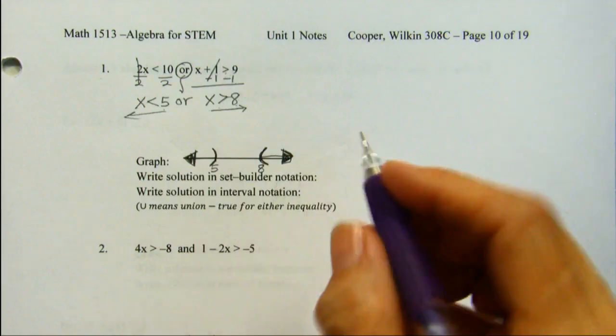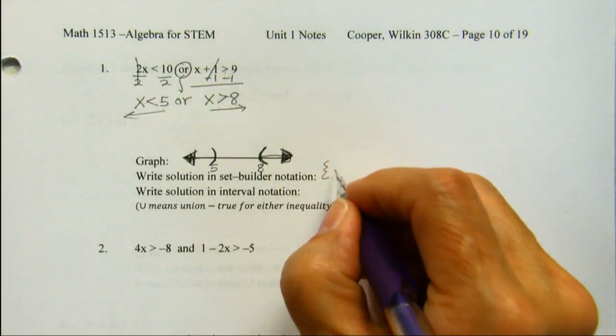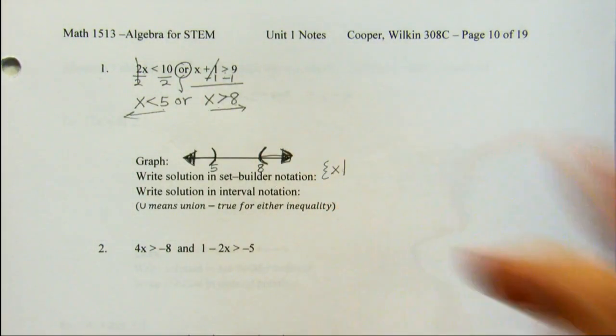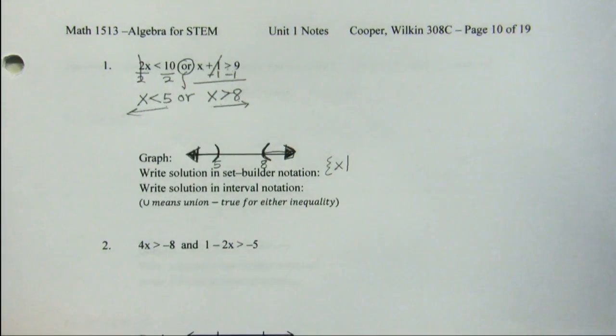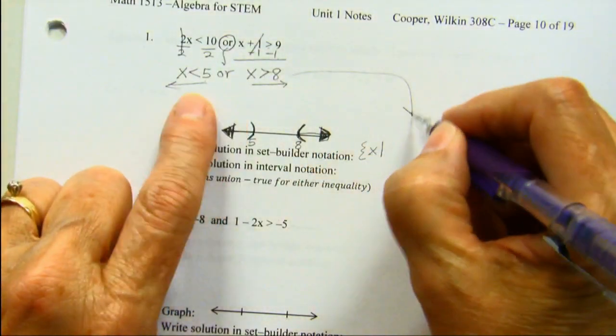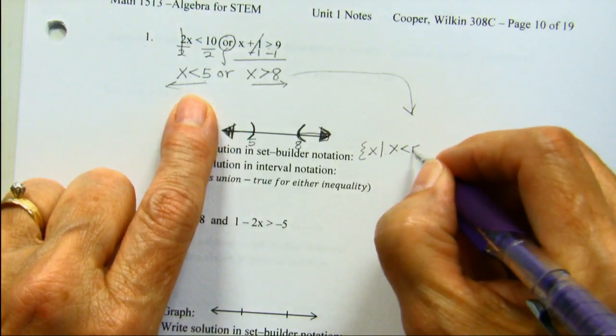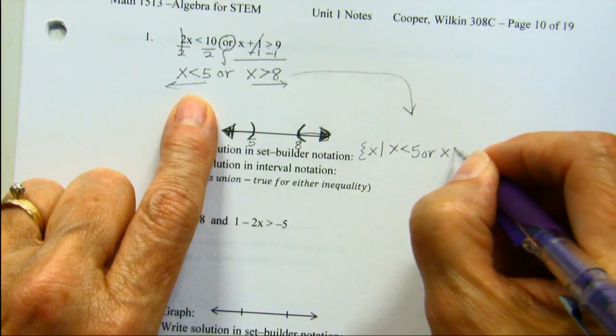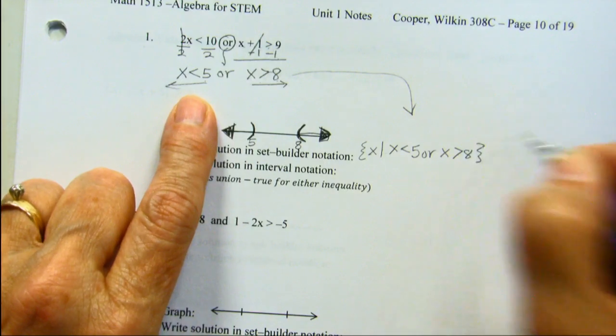Set builder notation: the set of all elements x such that. And on disjunctions, we never combine, so we just write down what's up here: x is less than 5 or x is greater than 8, close your brace.